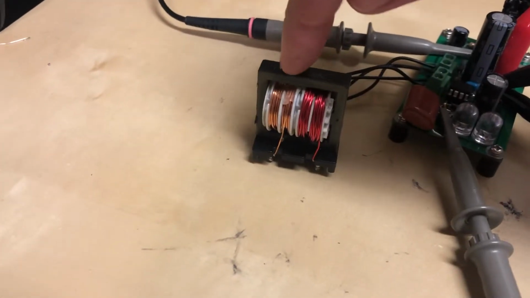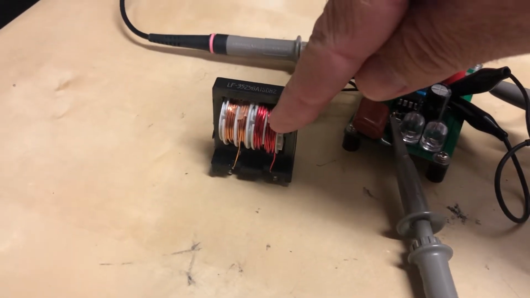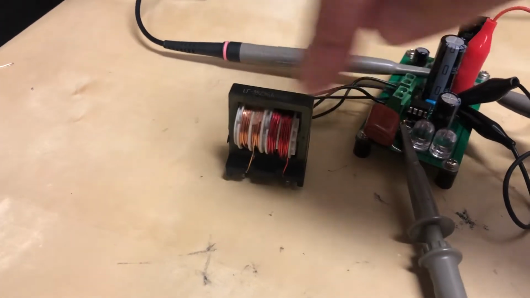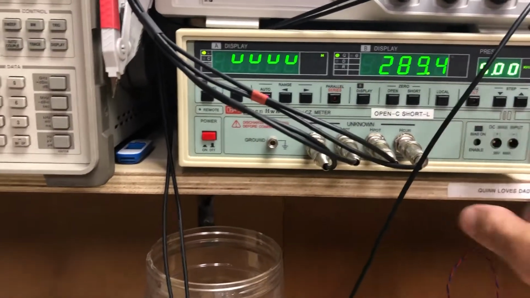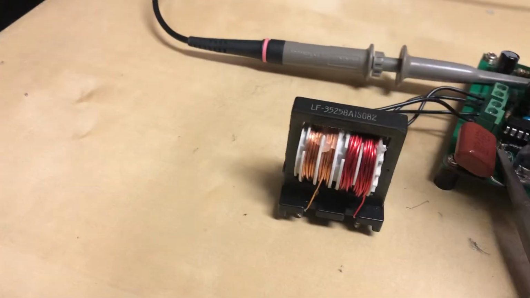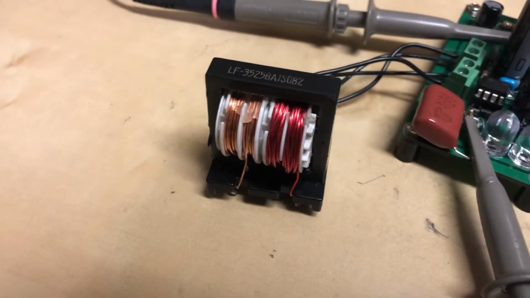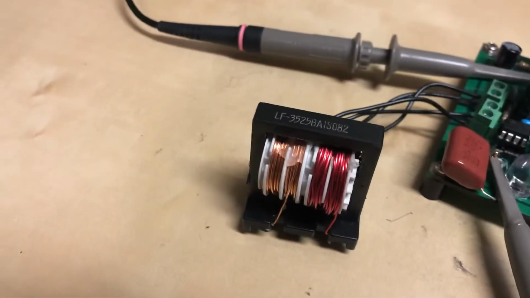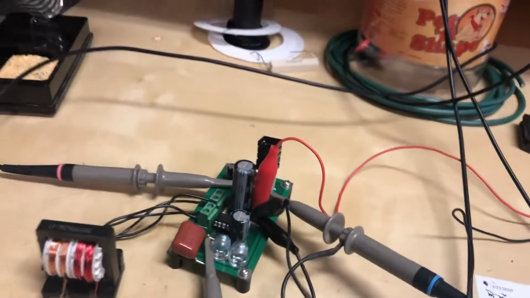This is like 21, I think, millihenries, and this is 56, but it depends on what frequency you put into this. I have a pretty nice LCR meter here that I can change the frequency on. So it's actually a wide range of inductances depending on the frequency you put into it. But anyway, that's doing the job just to see how this board is working.